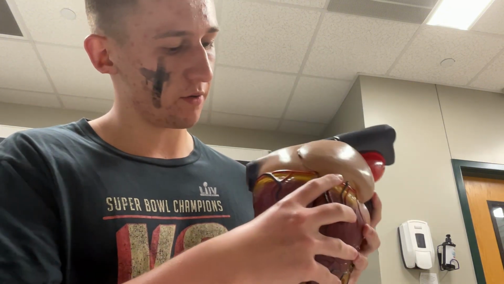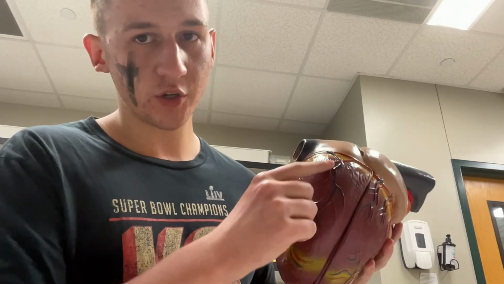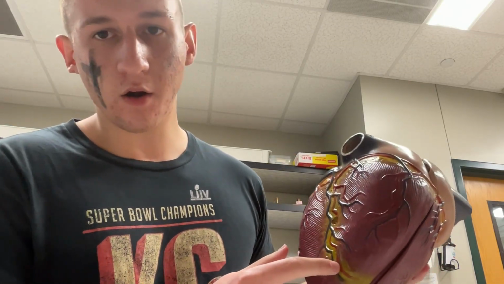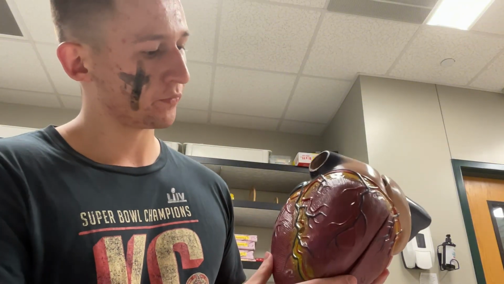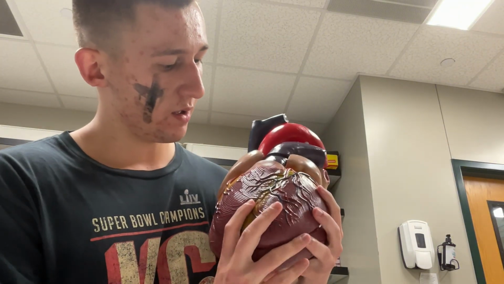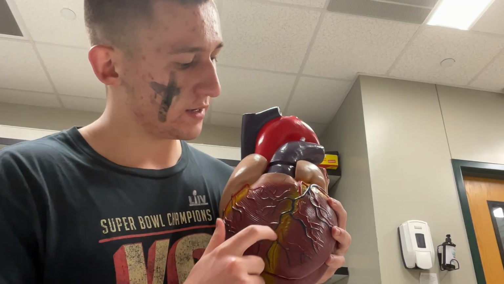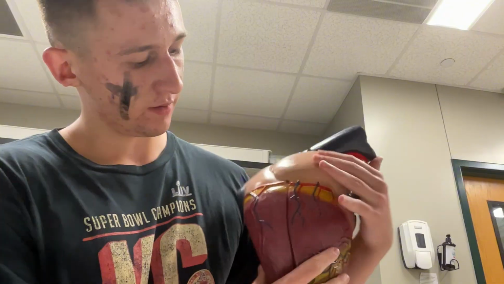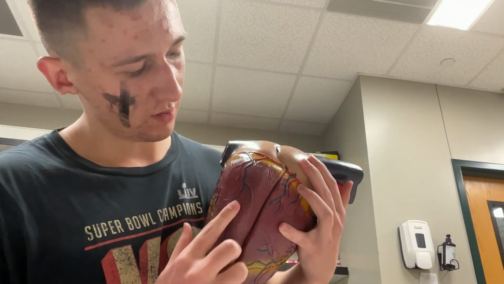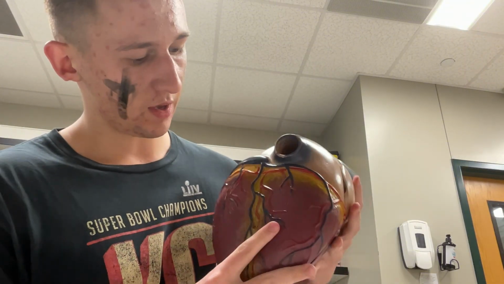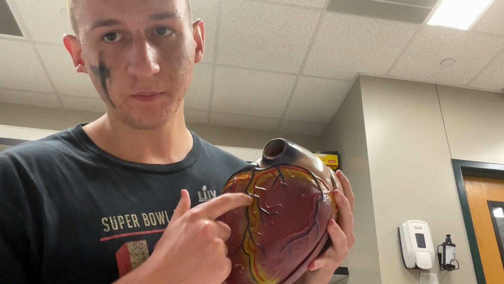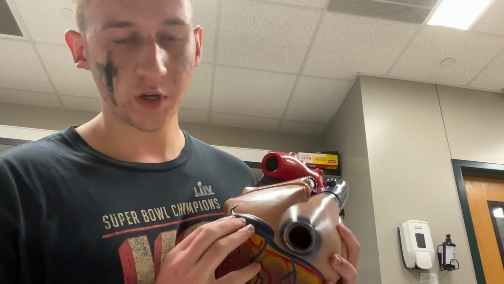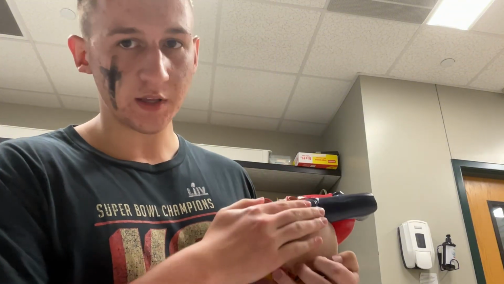Off of the right coronary artery, we have the marginal artery right here, and the posterior descending artery right here. We also have some veins, like the great cardiac vein, which is right here. We have the small cardiac vein, which is right here. And we have the middle cardiac vein, which is right here. All of these veins drain into the coronary sinus, which is right here, and that coronary sinus drains into the right atrium.